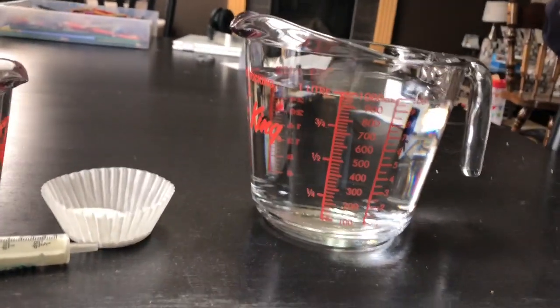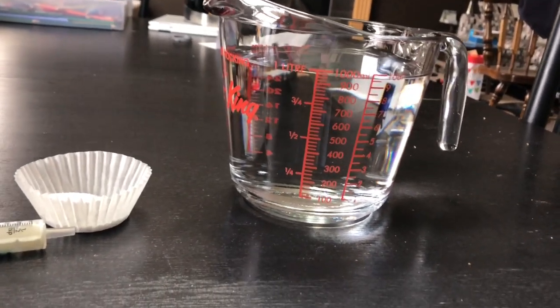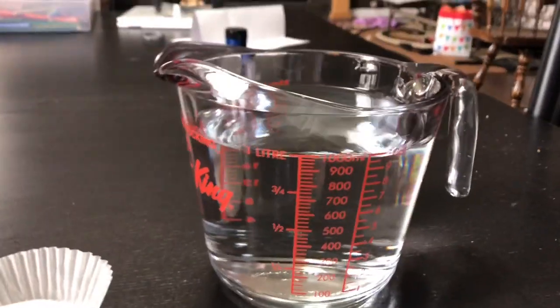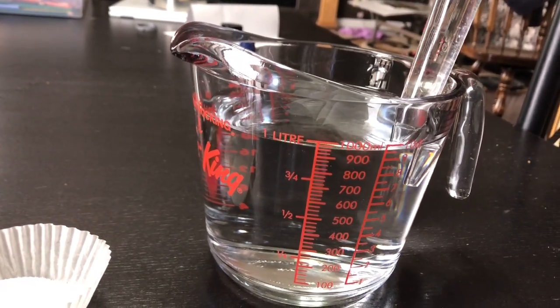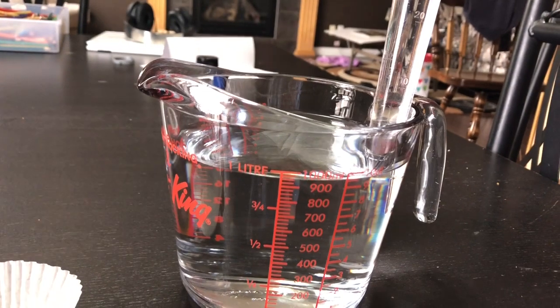So the very first step we're going to do with this lab is I'm going to take out of this 30 milliliters of water. So I'm going to give this a try. I'm going to stick the turkey baster in there until it gets up to 30 milliliters. And oh my goodness, am I good?